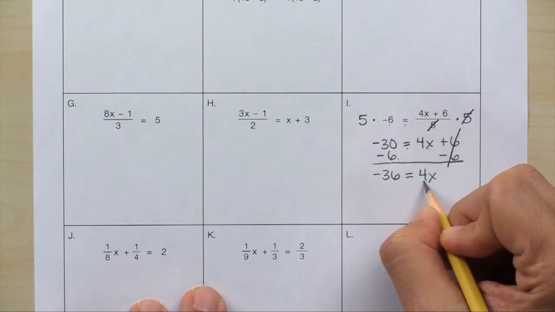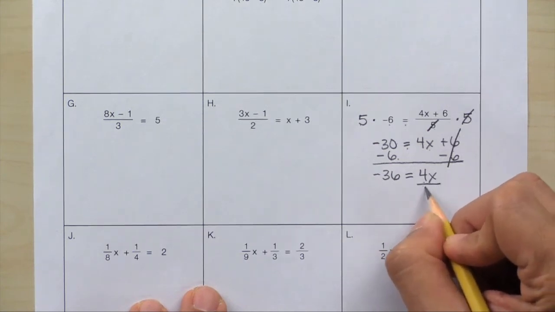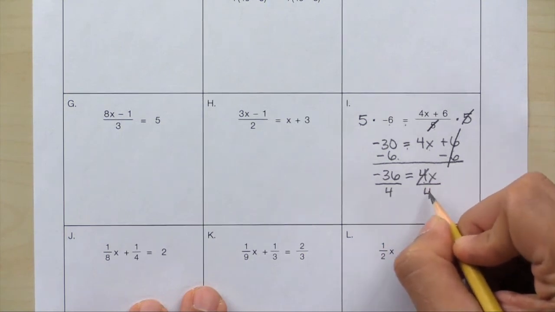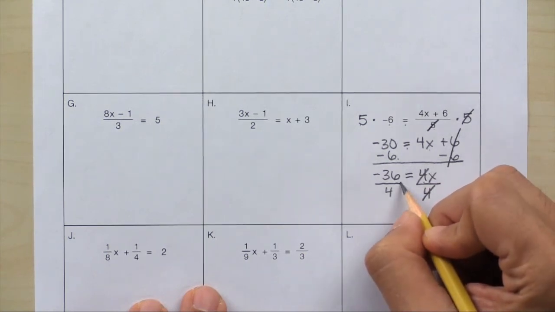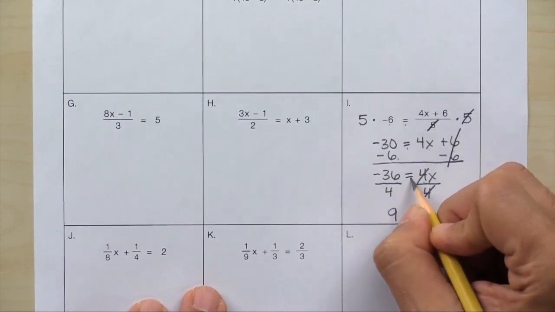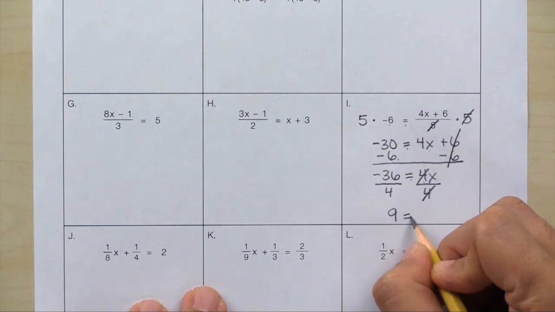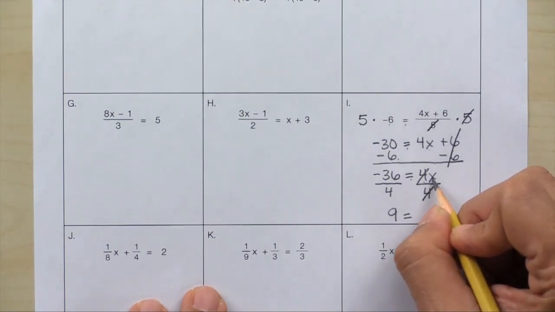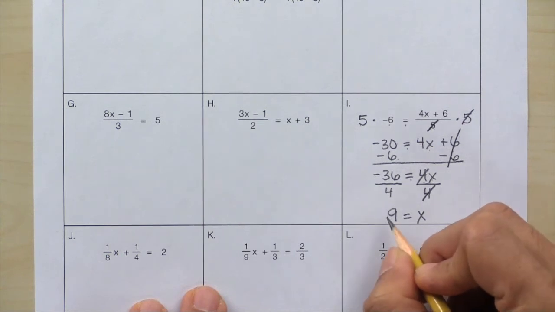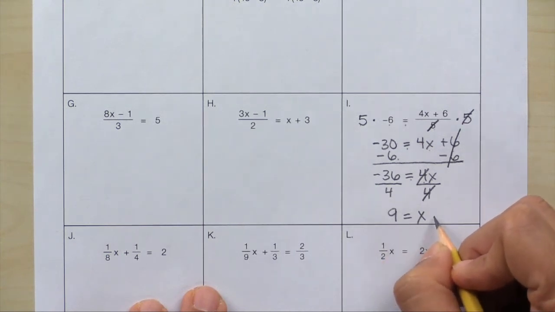Divide both sides of the equation by 4. Negative 36 divided by 4 equals 9. Here's the equal sign. And here is x. So our final answer is 9 equals x, or x equals 9.